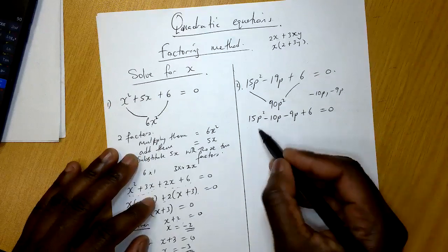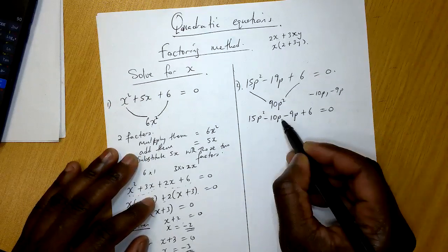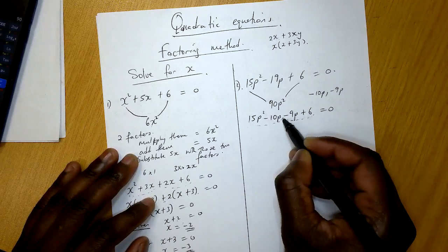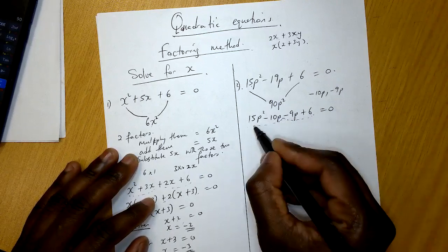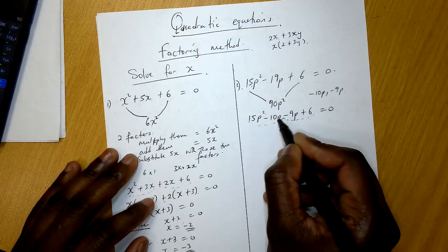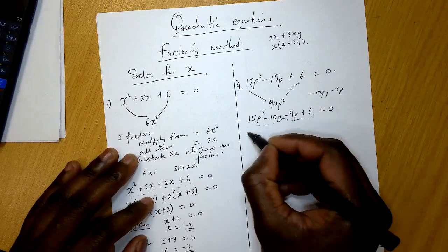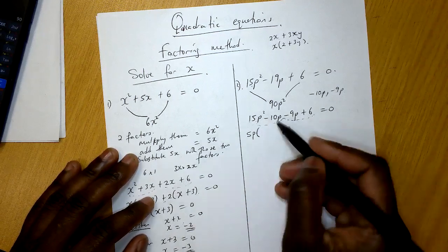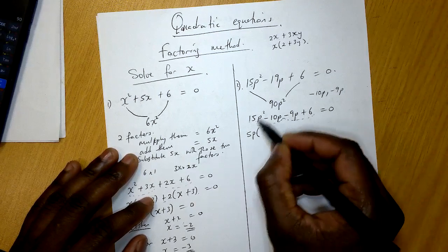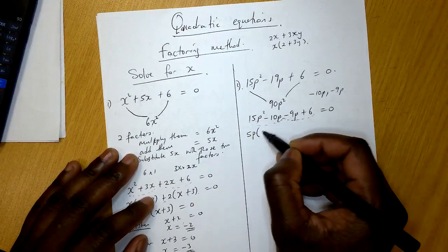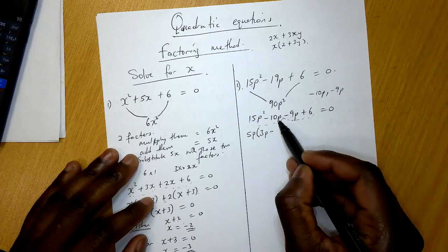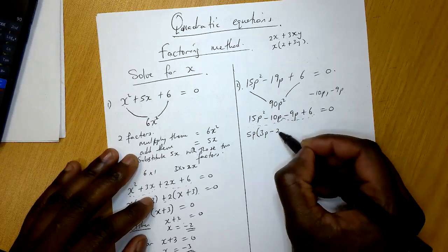Now, what must we do now? Let's treat this separately. Let's do the factorization separately here. Okay. Now, we're going to find a common factor on these two. It's going to be 5p, because 5 goes into 15 and 10, and the p goes into p squared and p. Now, 15p squared divided by 5p we get 3p, minus, 5 into 10, you get 2.